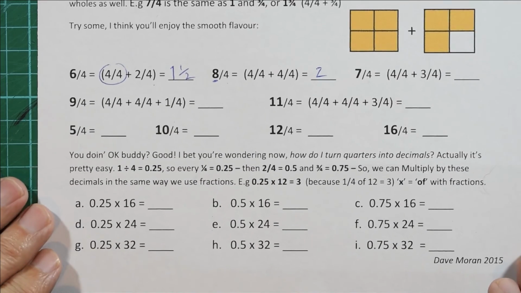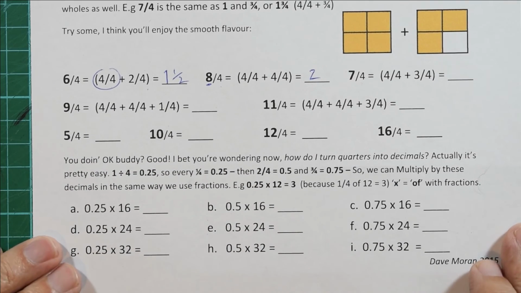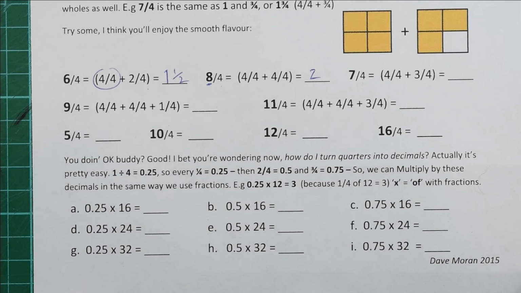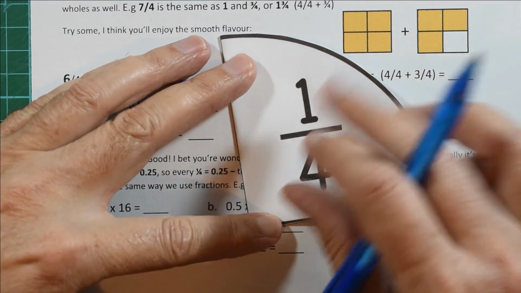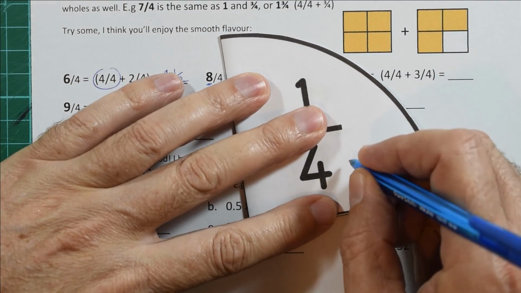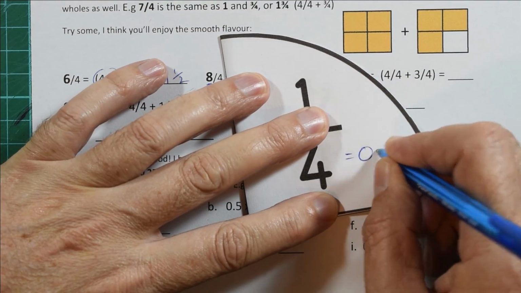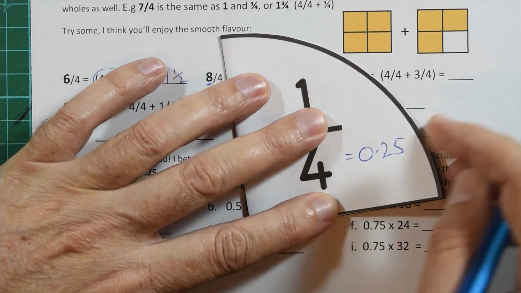Down the bottom of this page, there's a fairly important thing where we talk about how decimals and fractions are related. So the big information here is that 1/4 is the same as 0.25. So if I had one of these quarters here, I could say it is the same as 0.25 of 1.